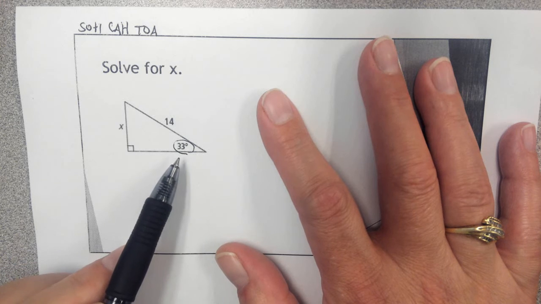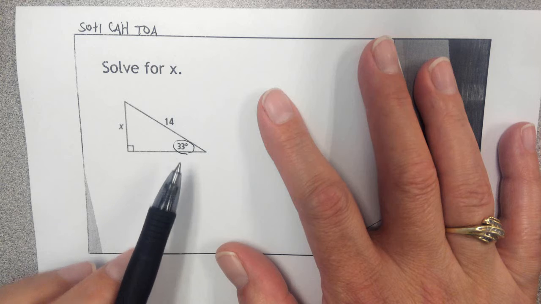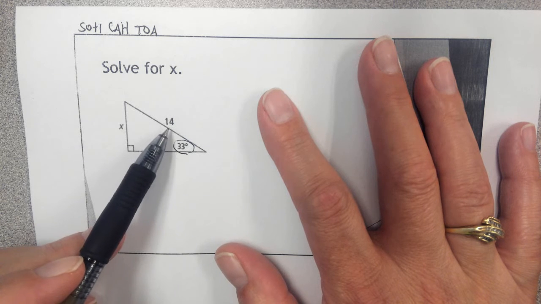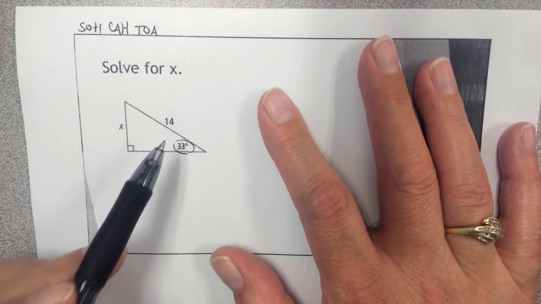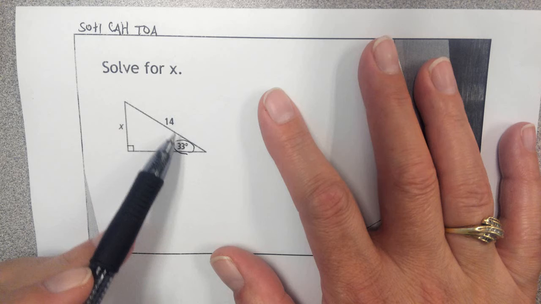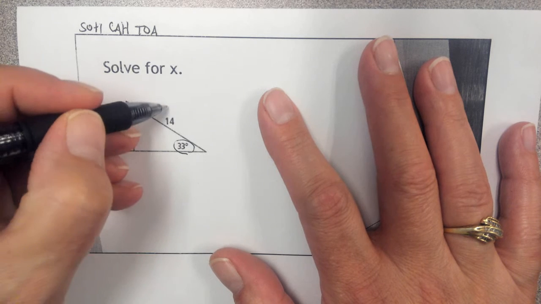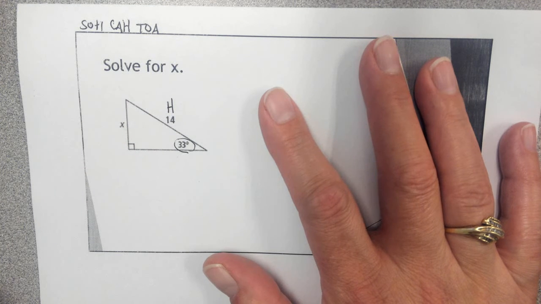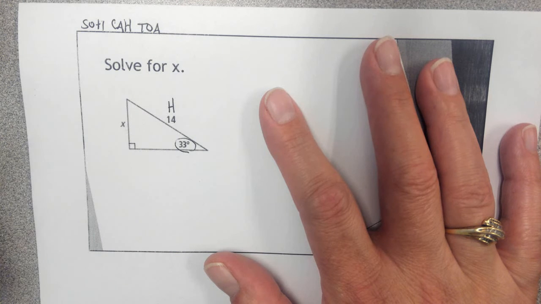And once I locate a known acute angle, I need to see what the relationship is between that angle and the sides that I have to work with. So I definitely have to use the 14. It's the only side I know. Is 14 the opposite of 33, adjacent leg, or the hypotenuse? It's the hypotenuse. So let's label that so we're clear what we got there. 14 is the hypotenuse, which means I'm for sure either going to use sine or cosine in this problem because tangent doesn't involve the hypotenuse.